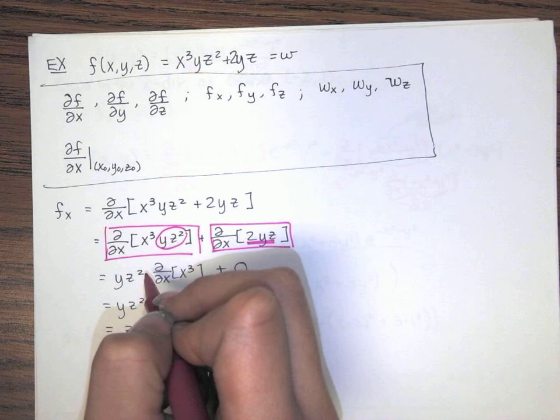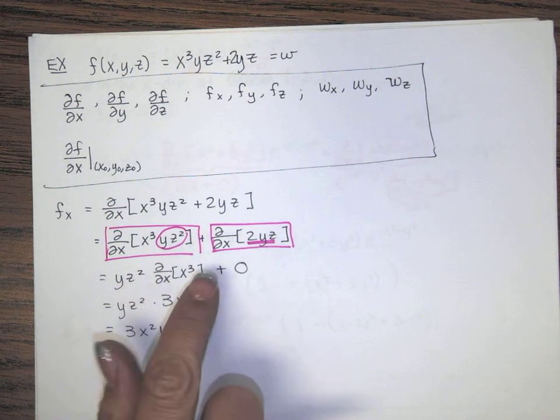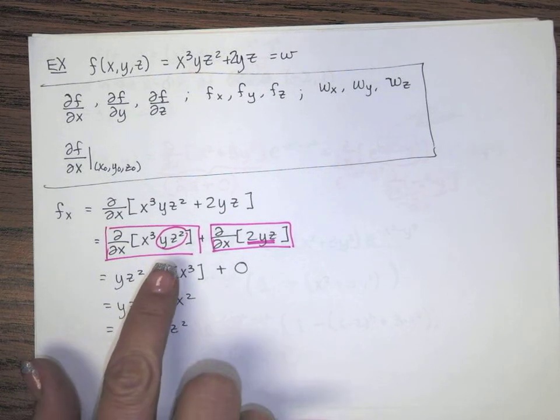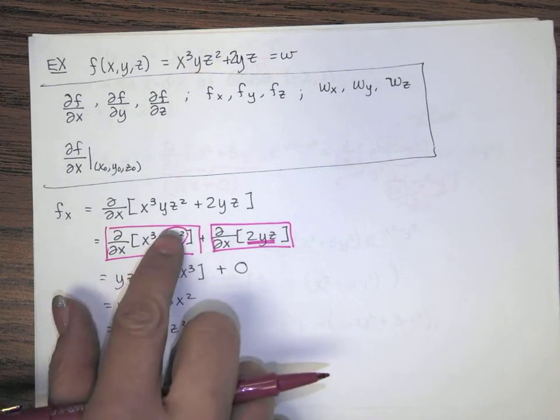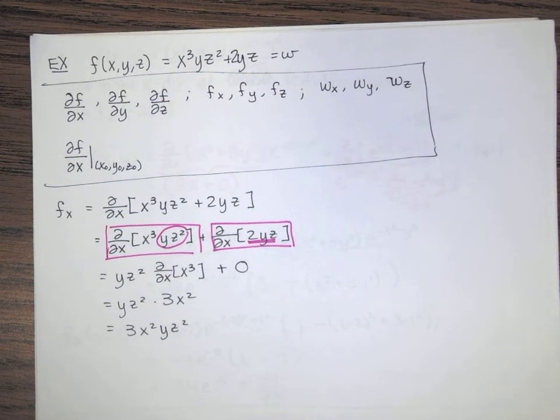So I bring my constant down and take the derivative of x cubed. A lot of students will start calling this 0 and this 0. It doesn't work that way. If there is an x there, you bring the constant down and take the derivative with respect to x, just like you would in Calculus 1 when you're taking a derivative.